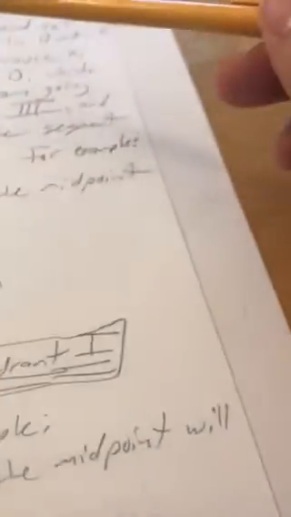So because of the situation, it could be in quadrant 1, it could be in quadrant 4, but it's not going to be in quadrants 2 and 3. No way can it be in quadrants 2 and 3 because your x values are always positive. And you can see the numbers I picked.